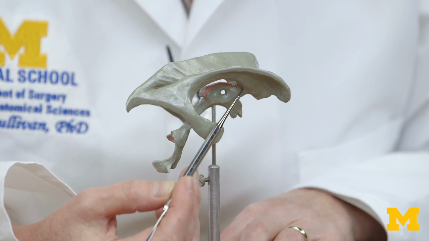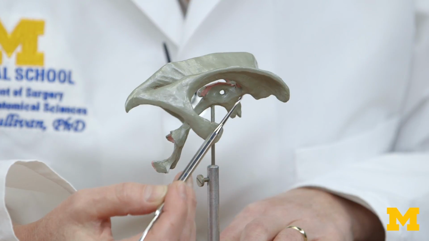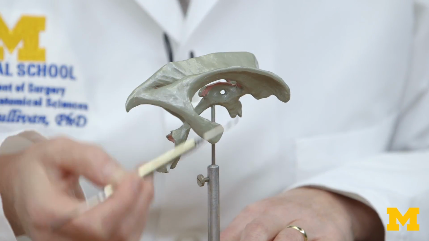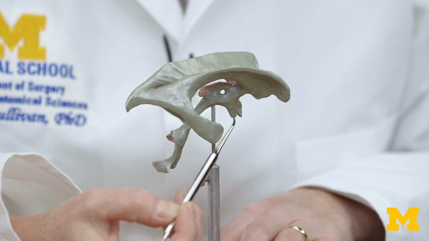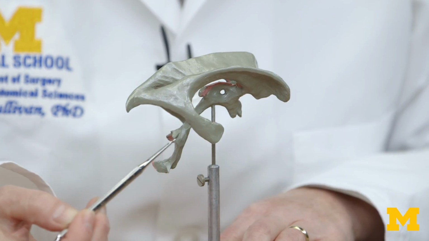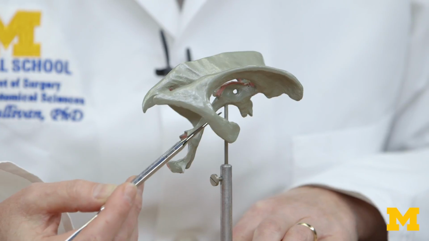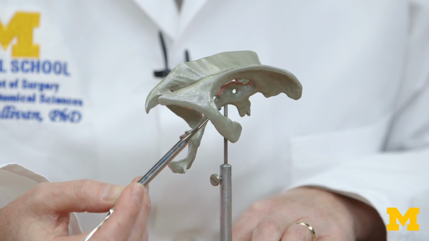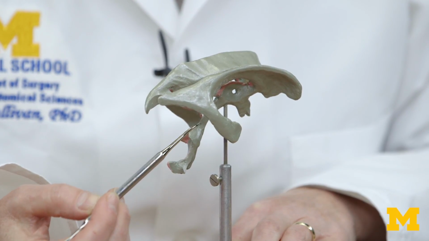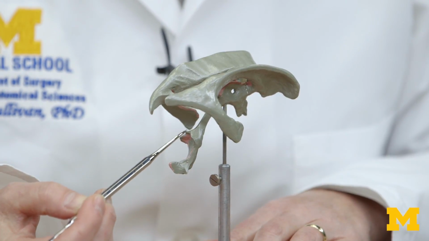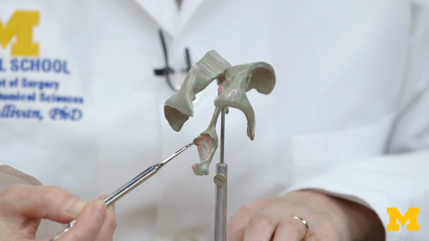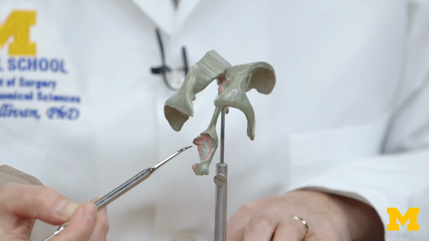So the interventricular foramen drains from the lateral ventricles into the third. The third ventricle then drains into the fourth ventricle via the cerebral aqueduct, which you can kind of see here. And I'll show you these things on real brains. The fourth ventricle then opens up into the subarachnoid space.